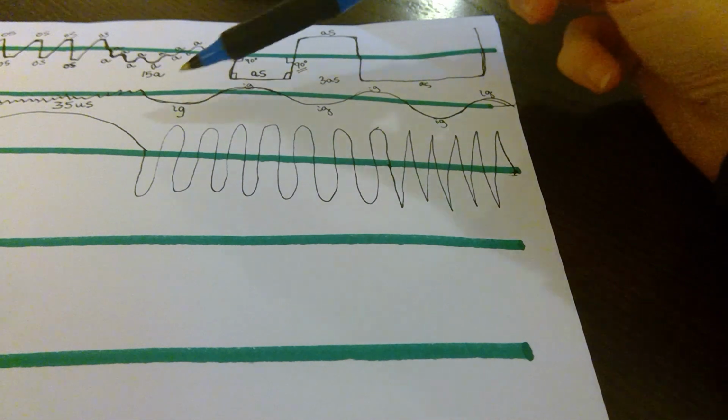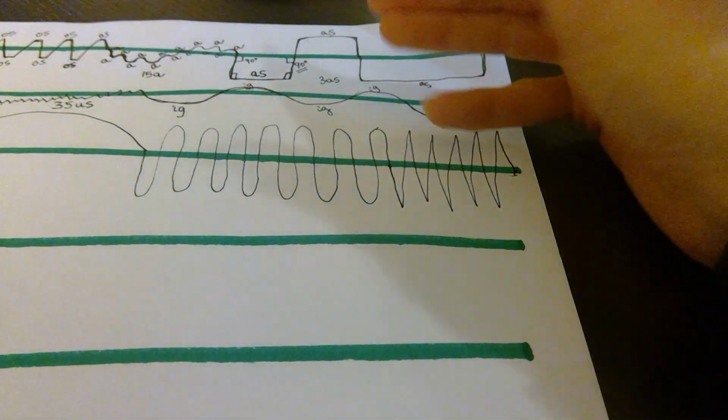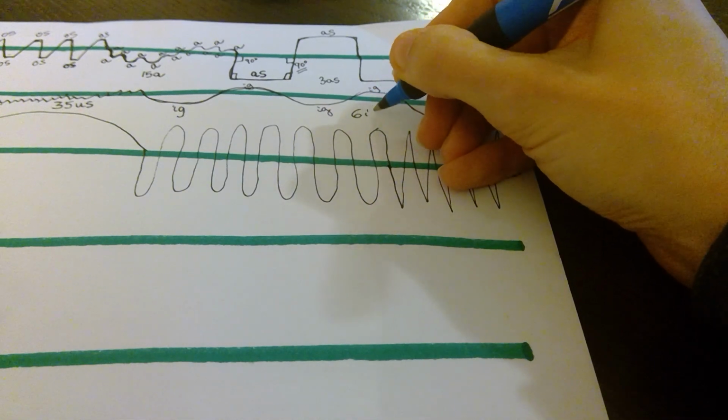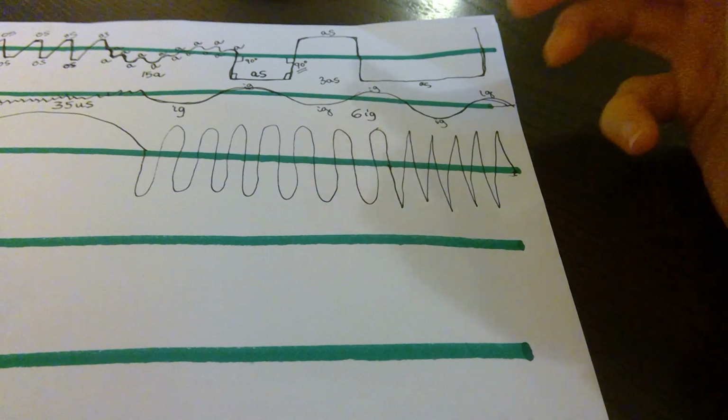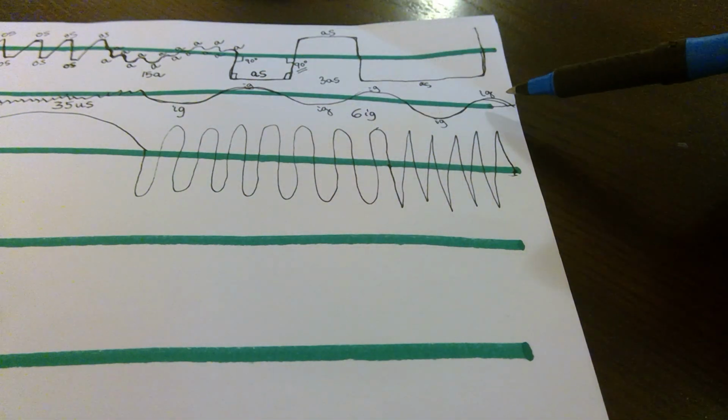And then we count the IGs. 1, 2, 3, 4, 5, 6. And then below that area, we'll write 6 inner genital rhythms that occurred one at a time and one right after each other.